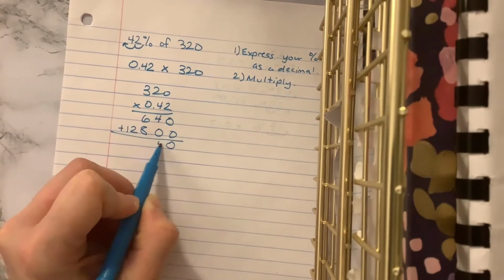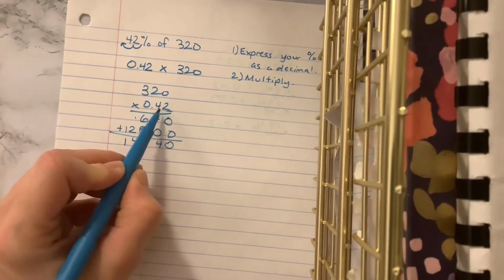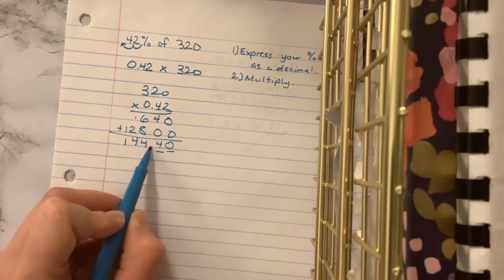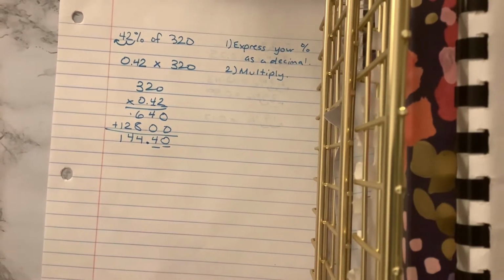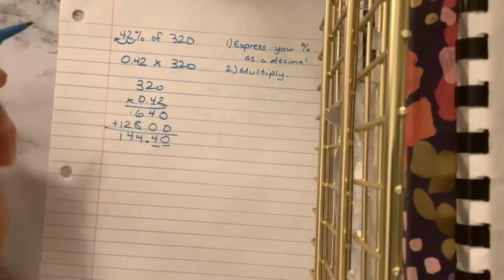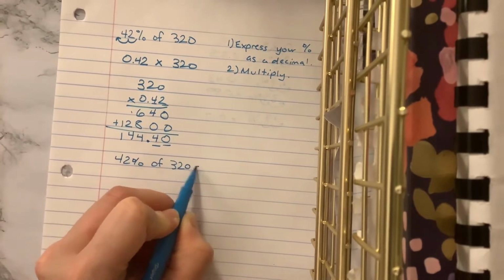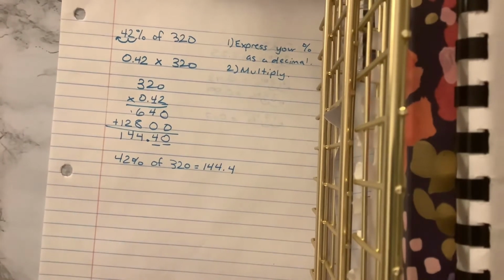Now we add, and then we have to look. 2 decimal places in our problem, 2 decimal places in our answer. And yes, that 0 needs to be included, right? That is one of the decimal places. And if you don't include that, you're going to get the wrong answer. So what that means is 42% of 320, I'll write this down here. 42% of 320 equals 134 and 4/10, okay? So not as complicated as it might seem.